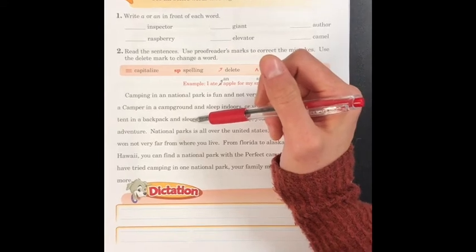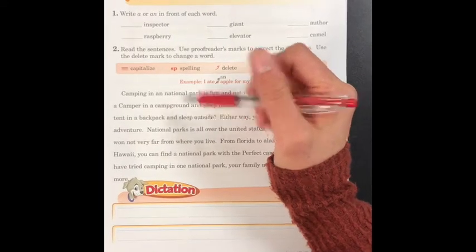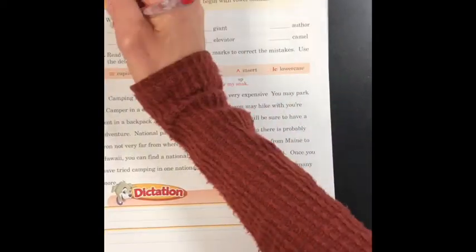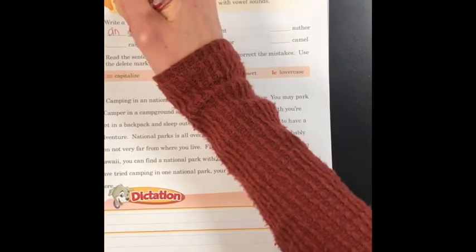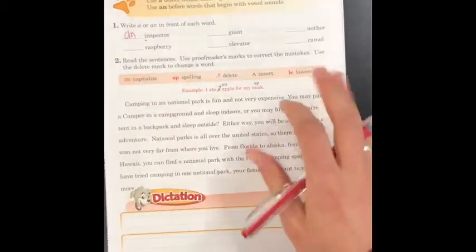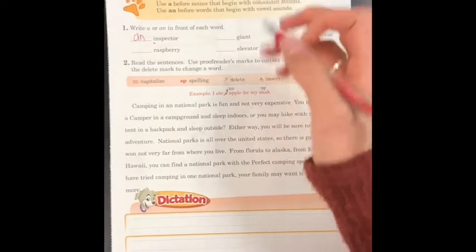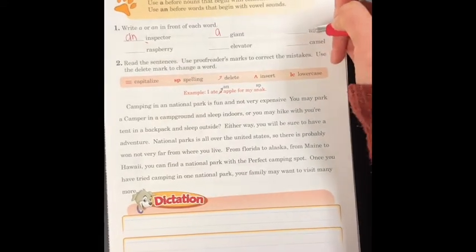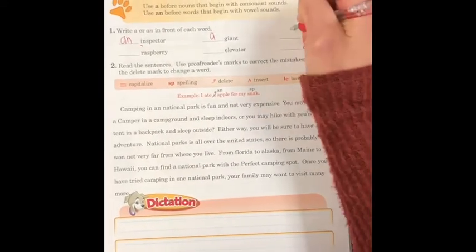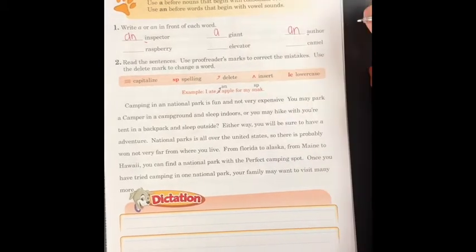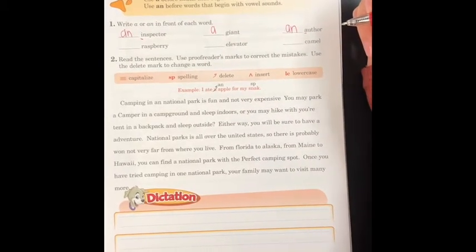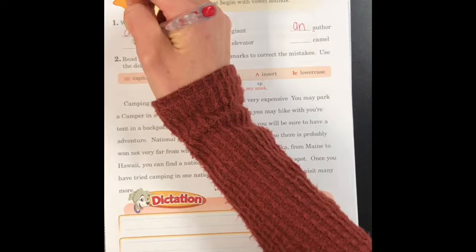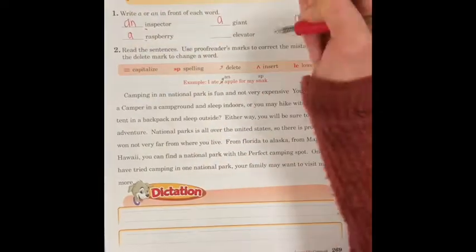Number one says write a or an in front of each word. So blank inspector. That would be an inspector because I is a vowel. Blank giant. A giant because G is a consonant. Blank author. That would be an author because A is a vowel. Blank raspberry. A raspberry because R is a consonant.